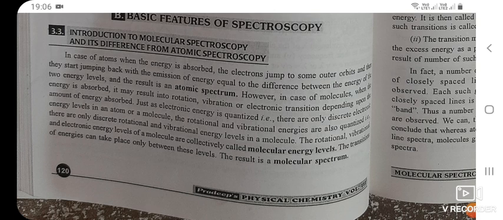when the energy is absorbed, it may result into rotation, vibration or electronic transition depending upon the amount of energy absorbed. Just as electronic energy is quantized, that is, there are only discrete electronic energy levels in an atom or a molecule, the rotational and vibrational energies are also quantized. That is, there are only discrete rotational and vibrational energy levels in a molecule. The rotational, vibrational and electronic energy levels of a molecule are collectively called molecular energy levels. The transition of energies can take place only between these levels. The result is a molecular spectrum.